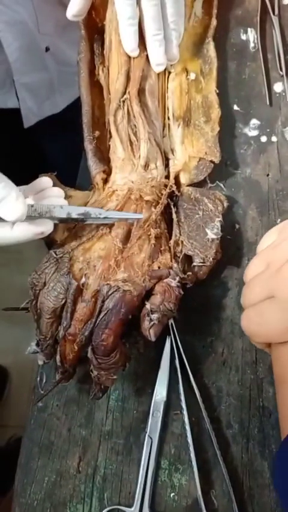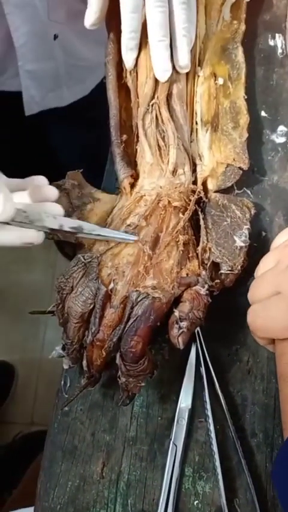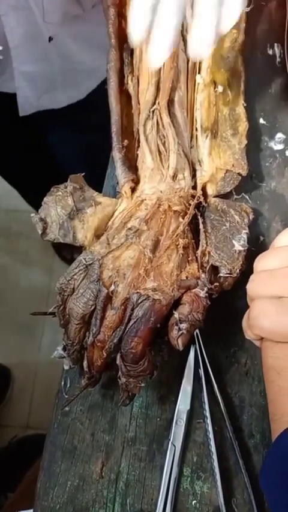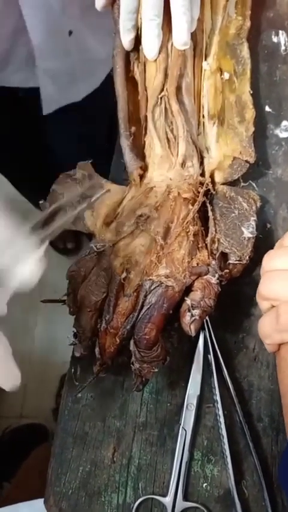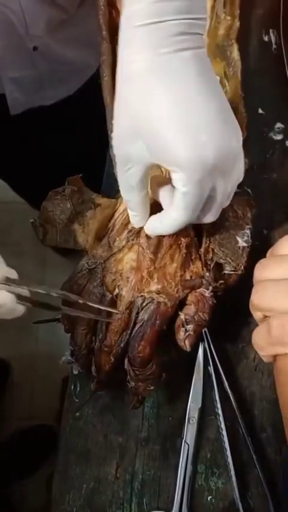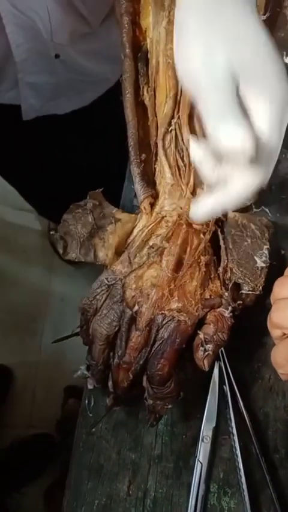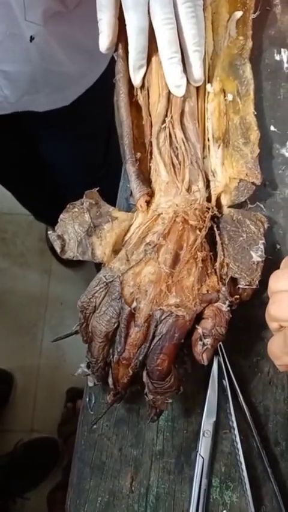Now come to the deeper structures. Okay, here are the dorsal digital tendons. Extensor digital slips are extended to the fingers, and over the proximal phalanx they will form a hood-like structure of fibrous tissue, that is called the dorsal digital expansion.